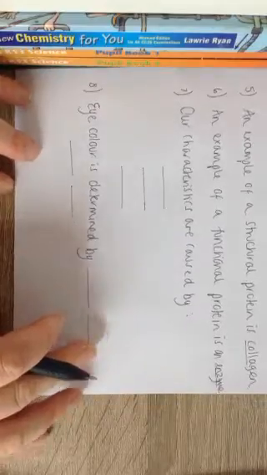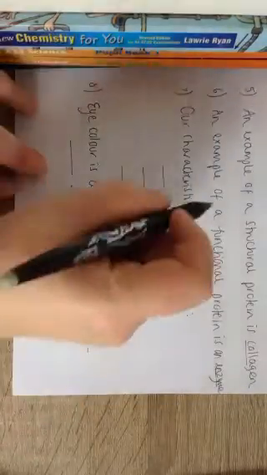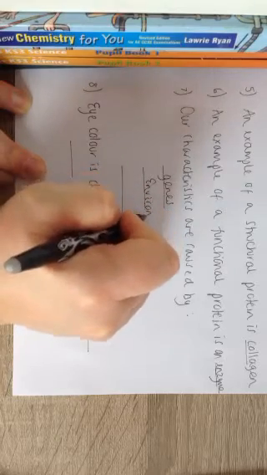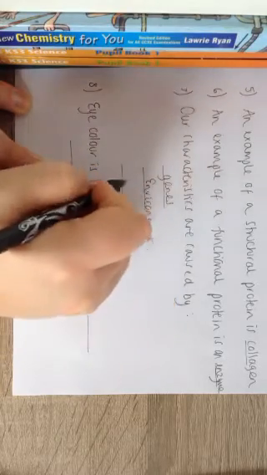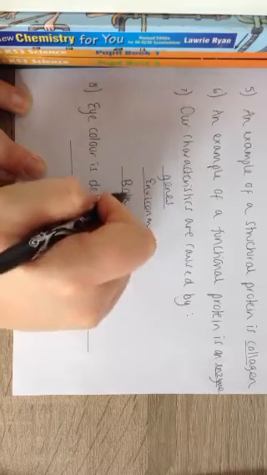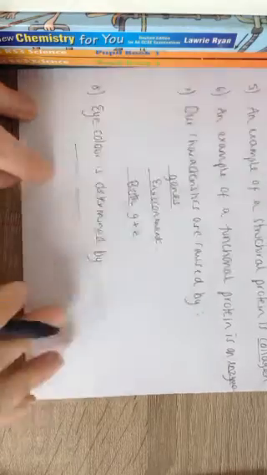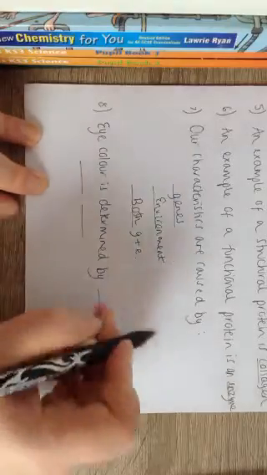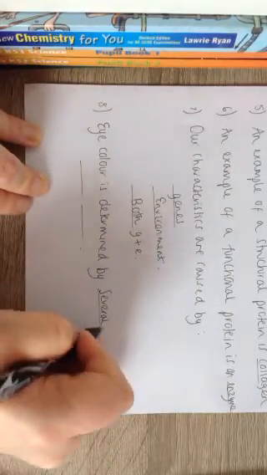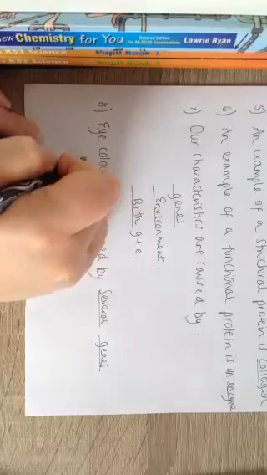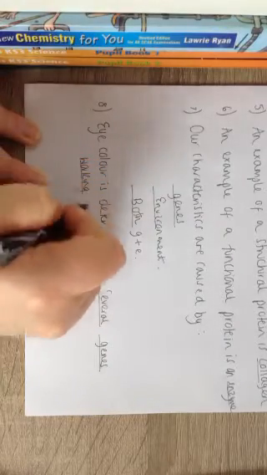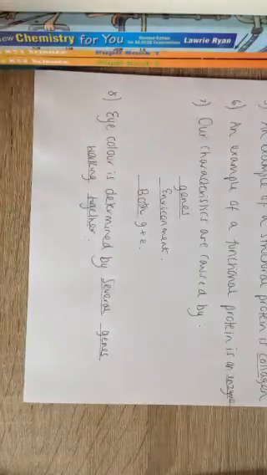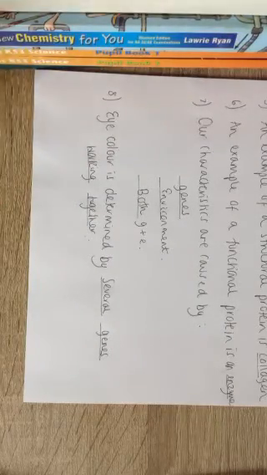So people's characteristics can be caused by genes, the environment, or both the genes and the environment. And then eye colour is determined by several genes working together. Whereas dimples in your cheeks are caused by one particular type of gene.